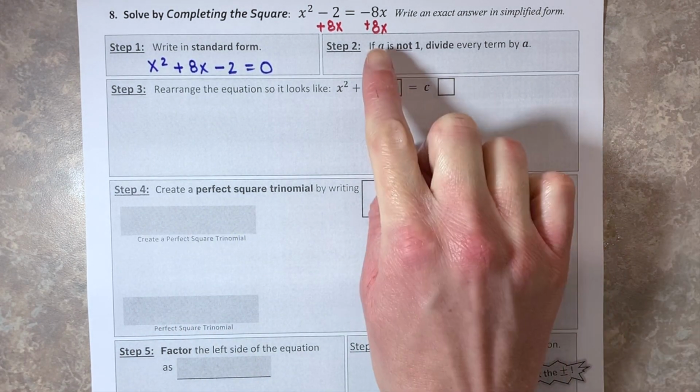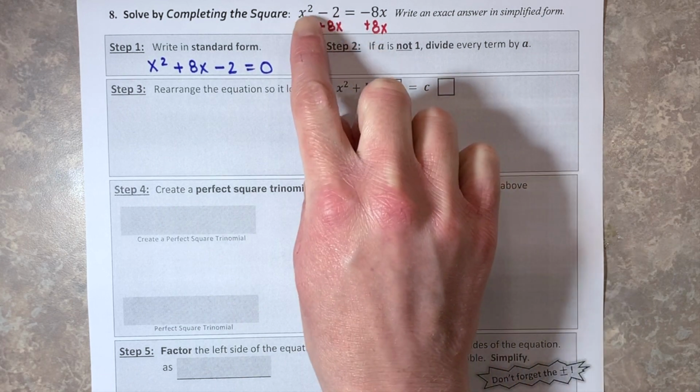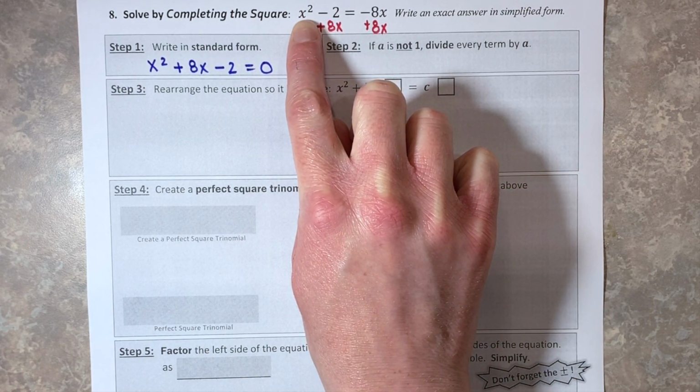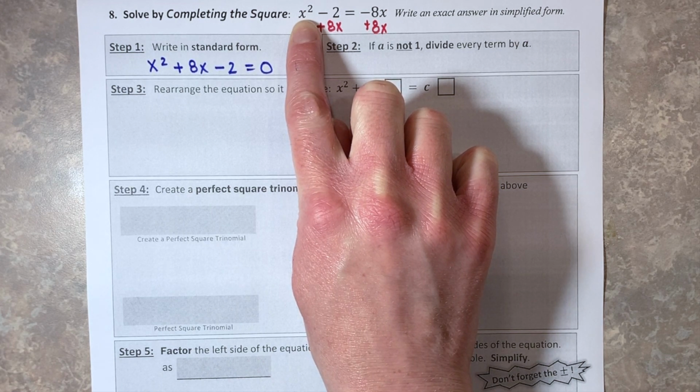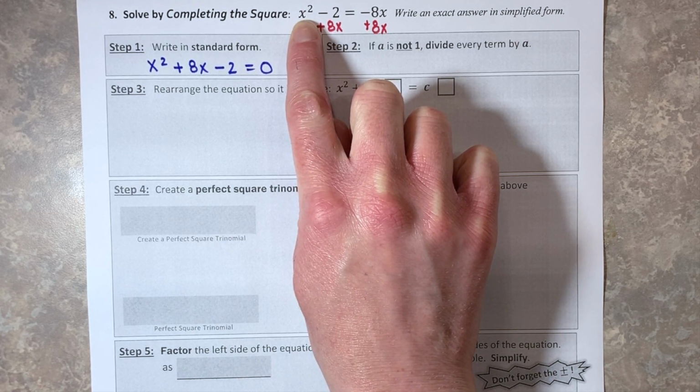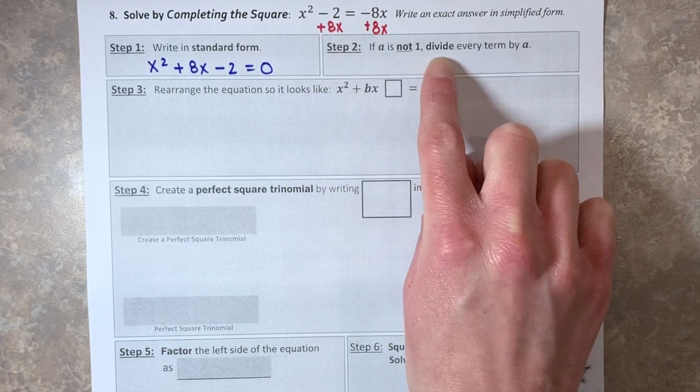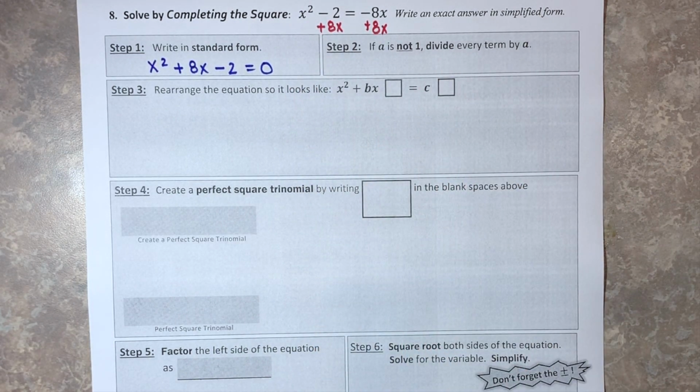Step 2 tells us to look at a. Now, a is the coefficient of your x squared term. If the coefficient of your x squared is not 1, we're going to have to do something in step 2. If the coefficient of your x squared term is 1, then you can skip step 2. So we're going to go ahead and skip step 2 since the coefficient of our x squared term is already 1.